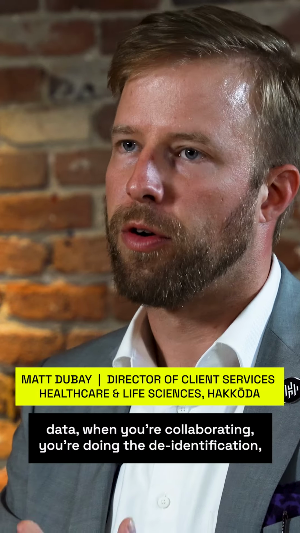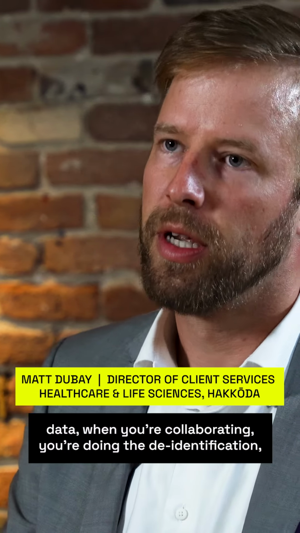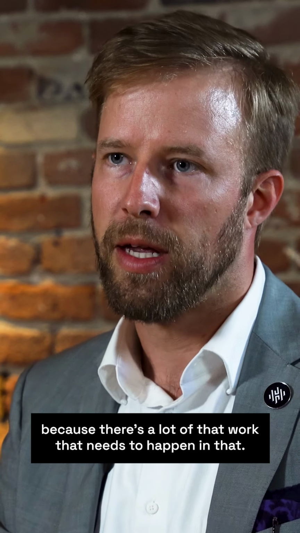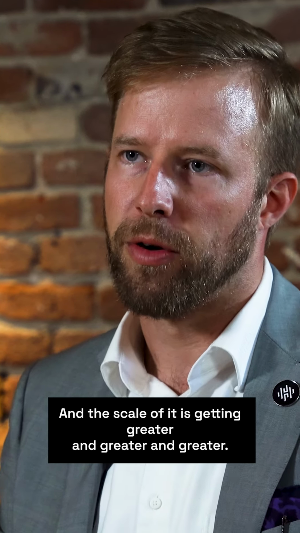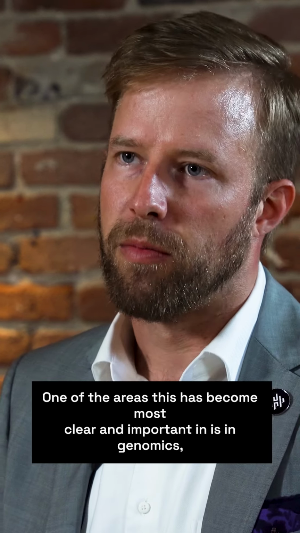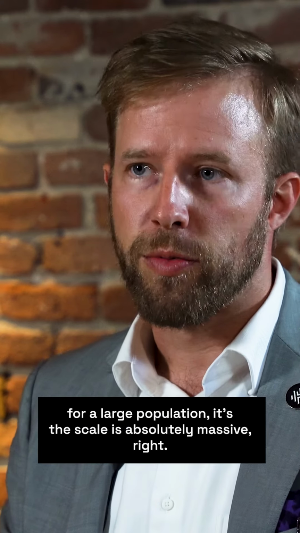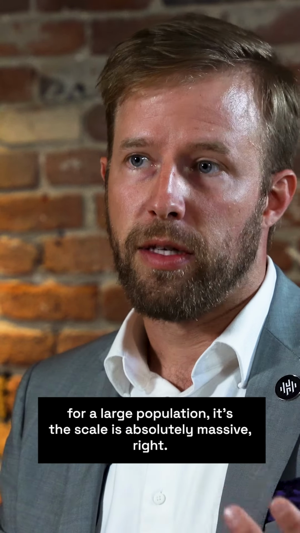When you're sharing data, when you're collaborating, you're doing the de-identification, and then you're able to consume that appropriately, because there's a lot of that work that needs to happen, and the scale of it is getting greater and greater and greater. One of the areas this has become most clear and important in is genomics. Right? The scale of doing sequencing or using even synthetic data for a large population, the scale is absolutely massive.